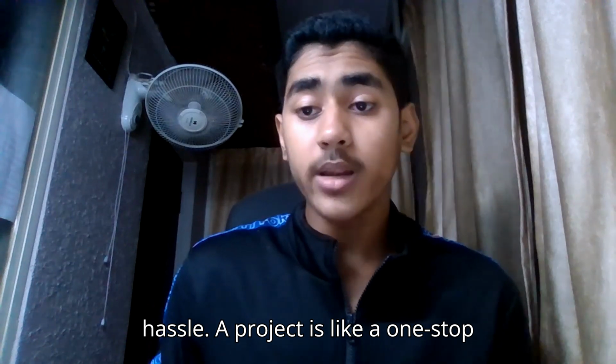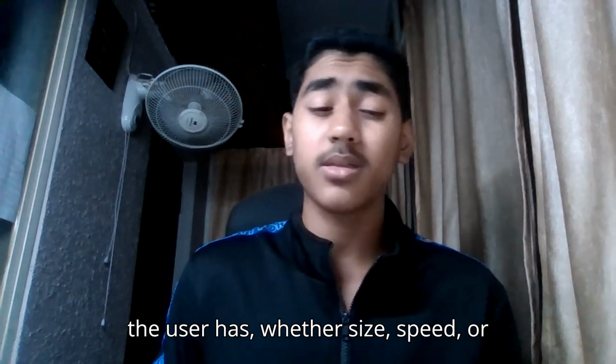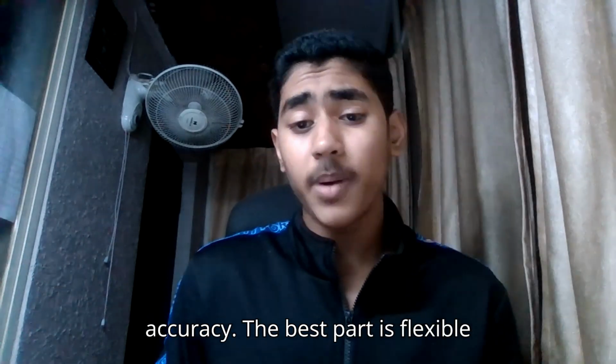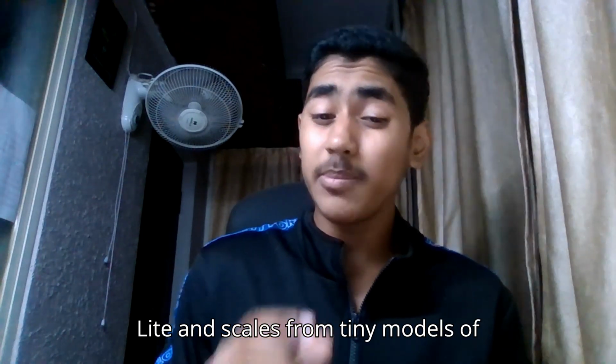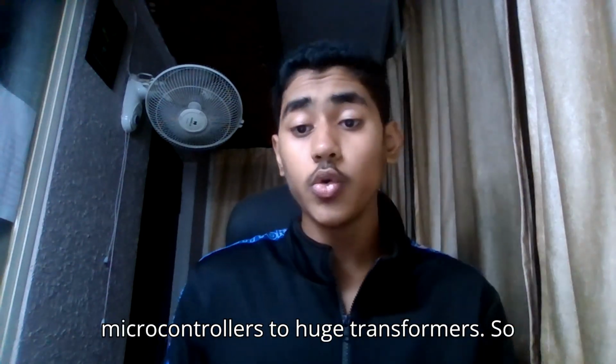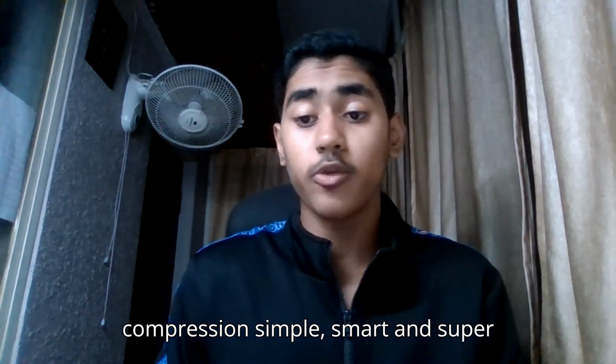Our project is like a one-stop pipeline that handles all kinds of compression based on whatever constraint the user has, whether size, speed, or accuracy. The best part is it's flexible across famous formats like ONNX or TFLite and scales from tiny models on microcontrollers to huge transformers. So the goal is just to make compression simple, smart, and super adaptable.